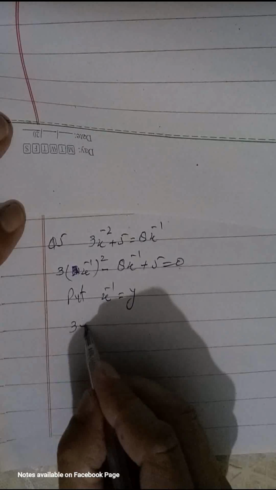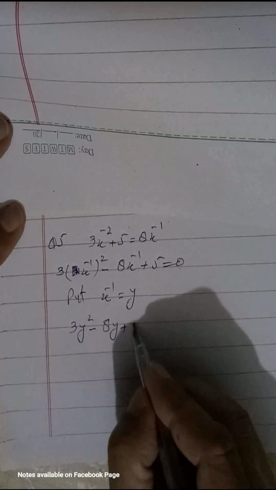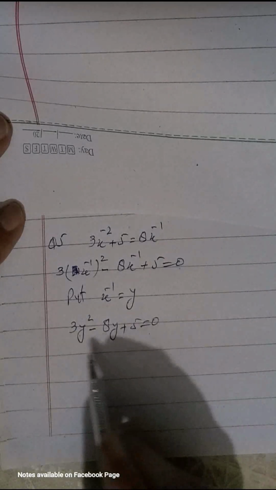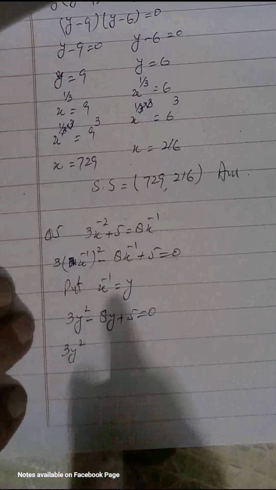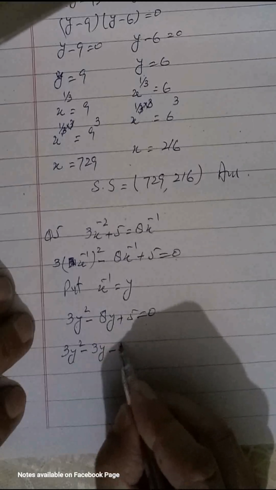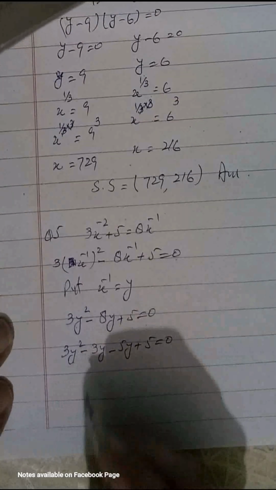We get 3y square minus 8y plus 5 is equal to 0. Now solve or factorize the question. We get 3y square minus 3y minus 5y plus 5 is equal to 0.